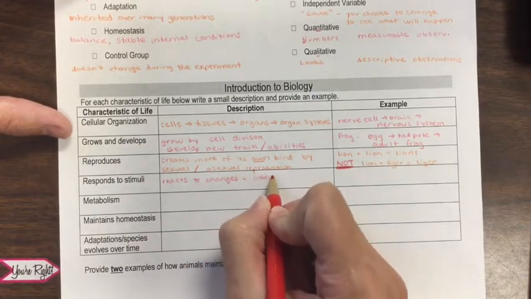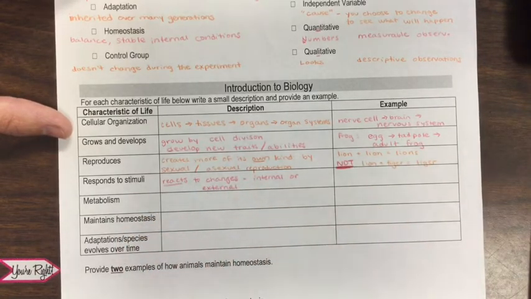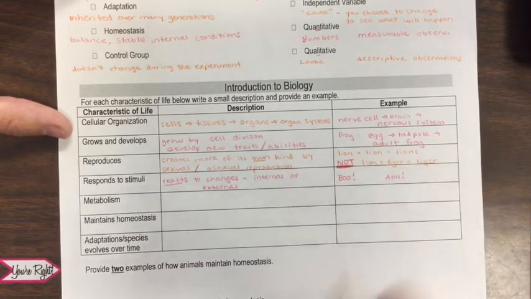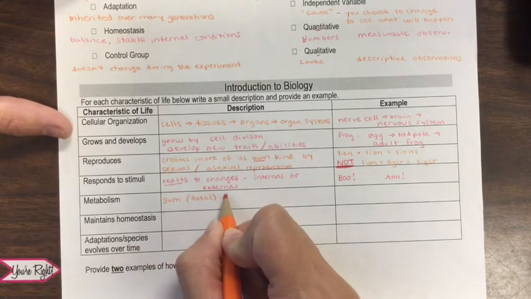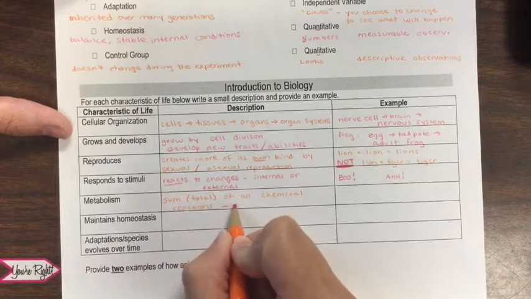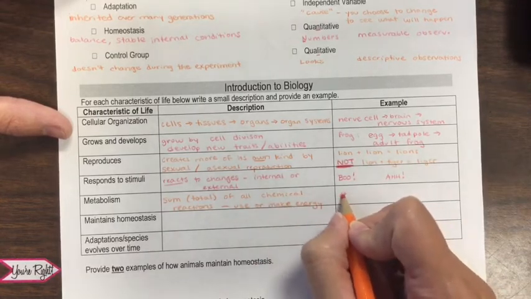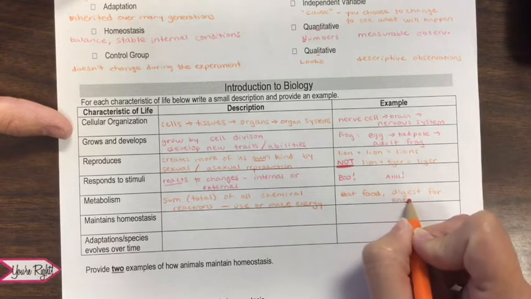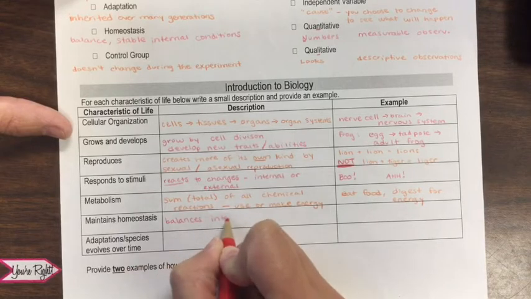Next one, responding to stimuli means that an organism that is alive is going to react to changes, internal or external. It's not necessarily keeping them at a stable internal condition, but they will react. So if I yell boo, you'll say ah, that's a response to stimuli. Your metabolism can be a fast or high metabolism or a slow, low metabolism. Basically we're adding up all of the chemical reactions in your body that will use or generate energy for you. So that's how fast you digest food, how fast you burn up that food when you're doing activities.